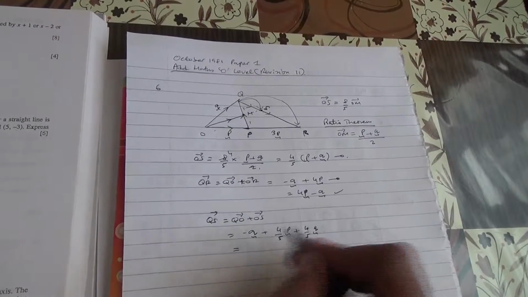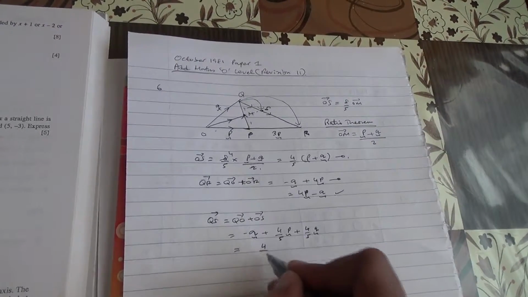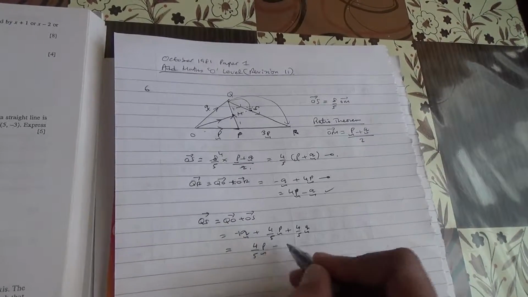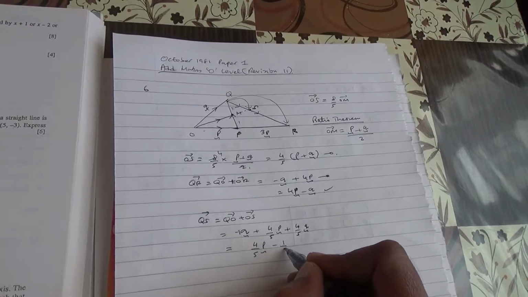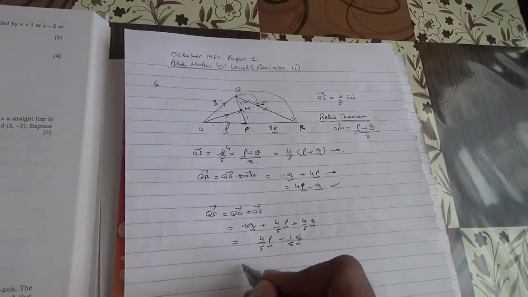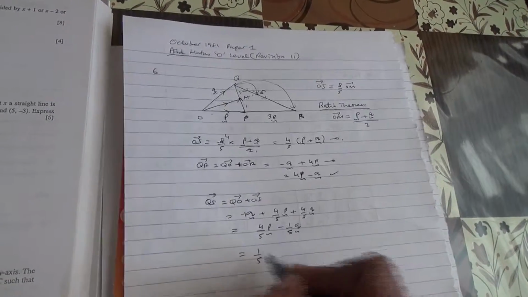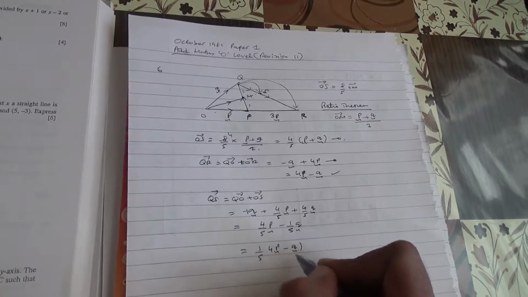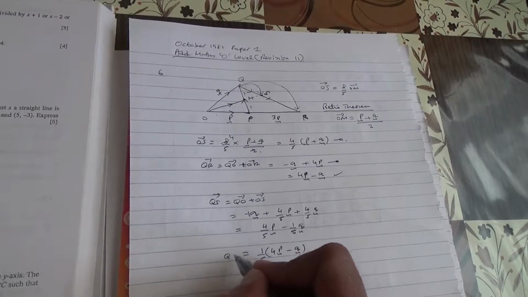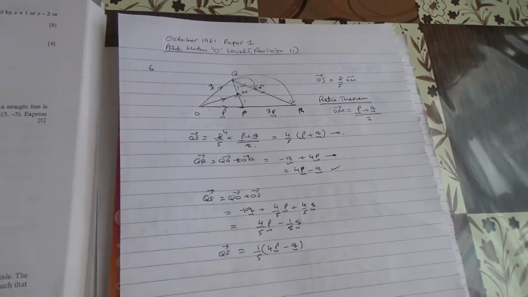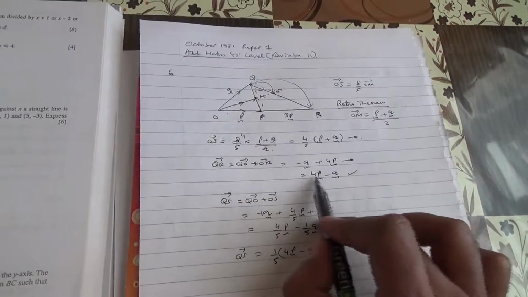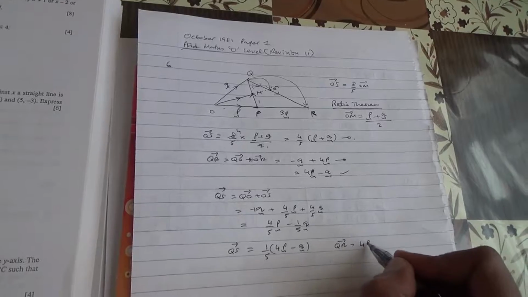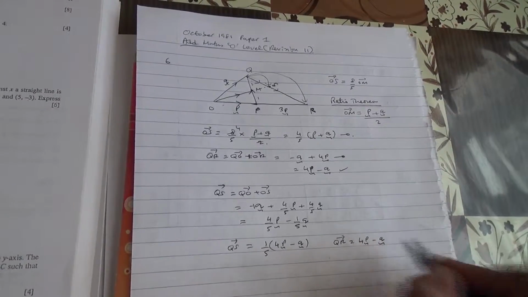And what is 4/5 vector Q minus Q? 4/5 minus 1 is minus 1/5, isn't it? Minus 1/5 vector Q. So what is common here? We got 1/5, which is common, and I got 4P minus Q inside. Now this is QS. And what is QR? QR is 4P minus Q. So QR is 4 vector P minus vector Q.